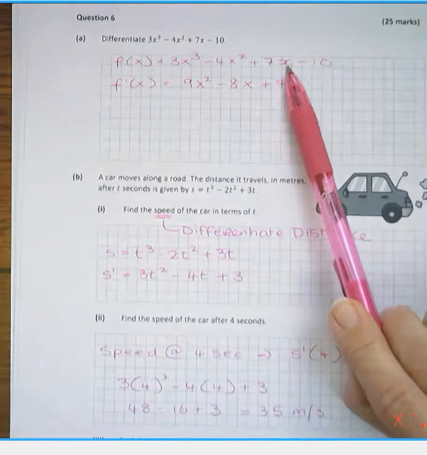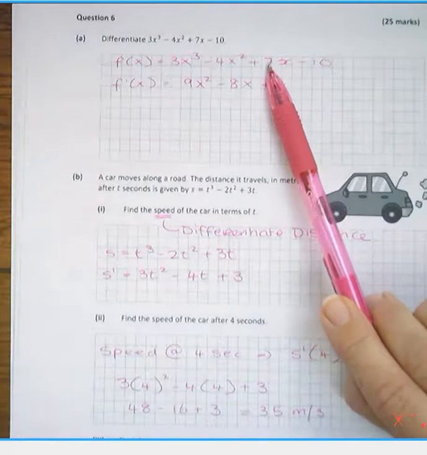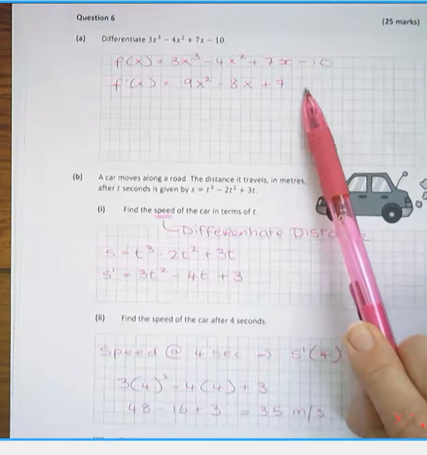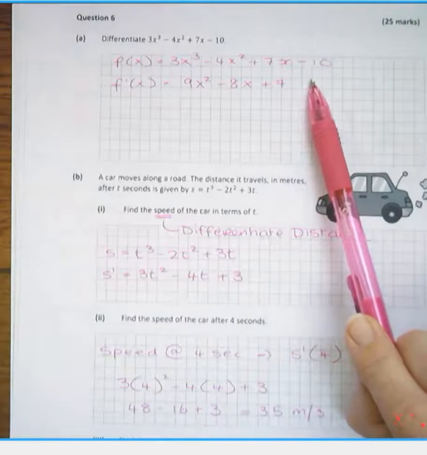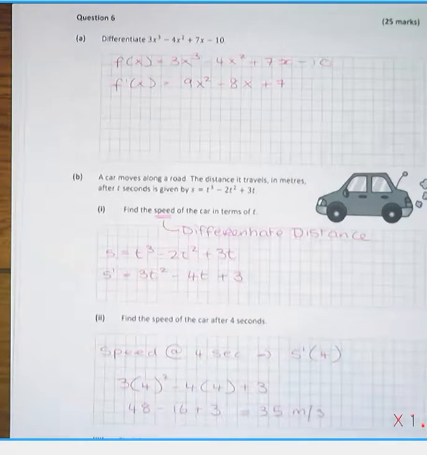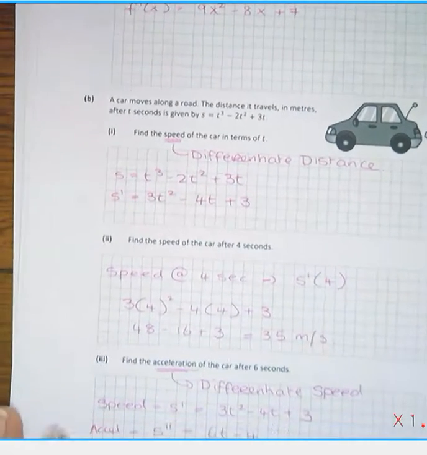Third one, the power of this x would be 1, so 1 came forward and multiplied by my 7. I don't write an x down because it's now gone. Then part B is quite a common type of question.